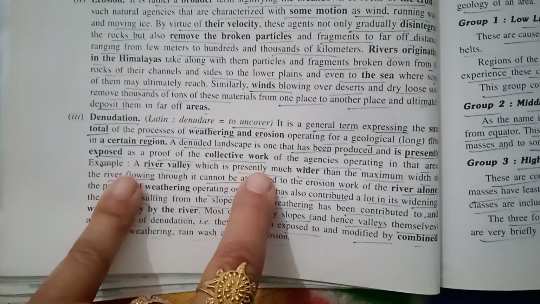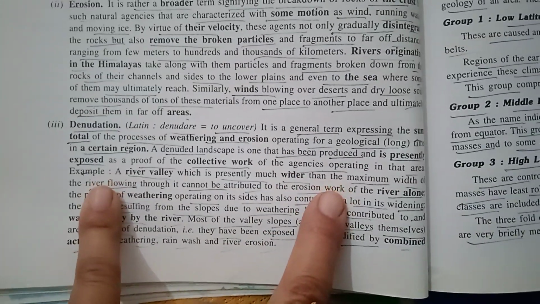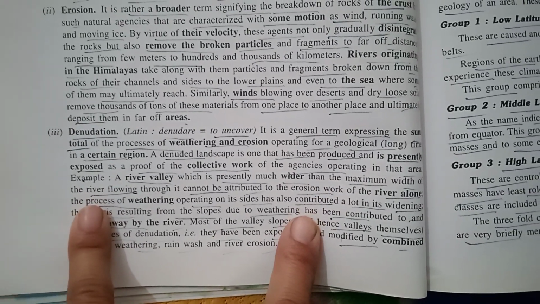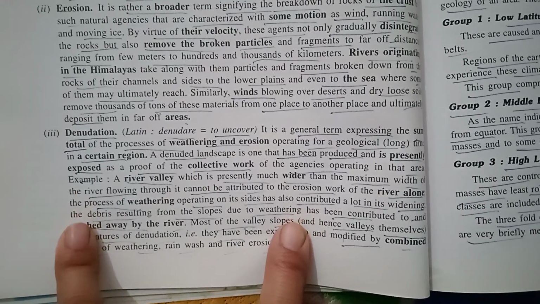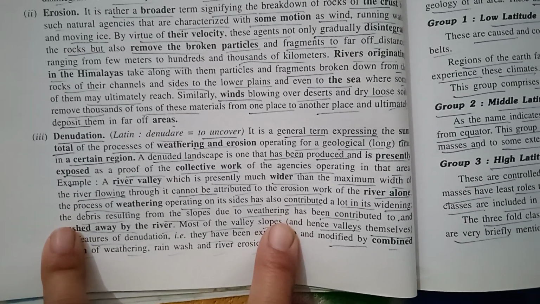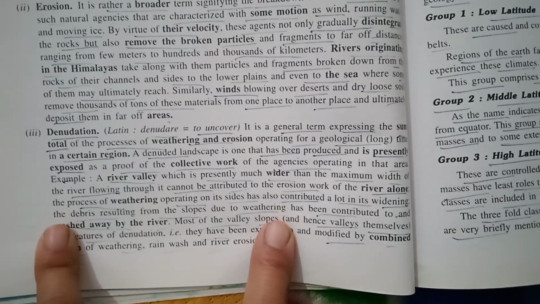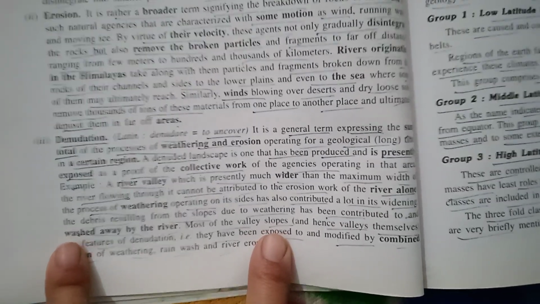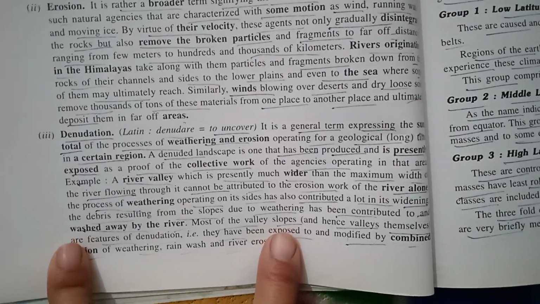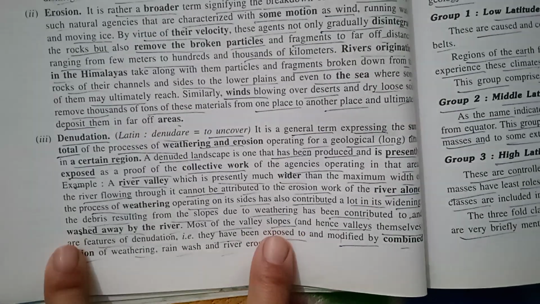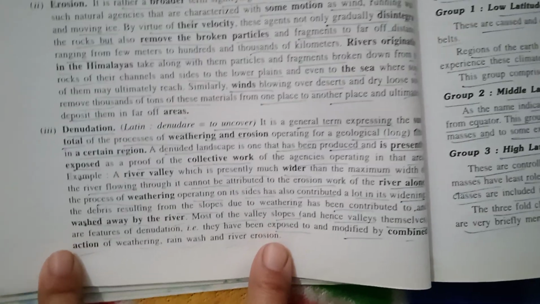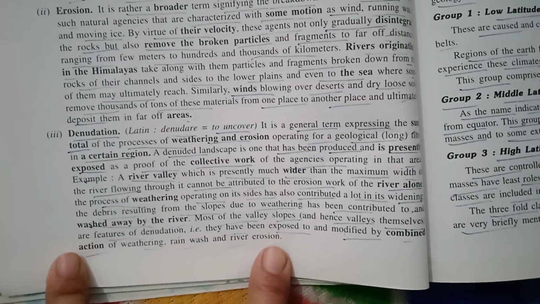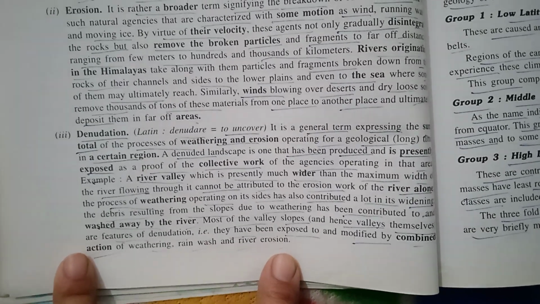Example: a river valley which is presently much wider than the maximum width of the river flowing through it cannot be attributed to the erosion work of the river alone. The process of weathering operating on its sides has also contributed a lot to its widening. The debris resulting from the slopes due to weathering has been contributed to and washed away by the river. Most of the valley slopes, and hence valleys themselves, are features of denudation. For example, they have been exposed to and modified by the combined actions of weathering, rain wash, and river erosion.